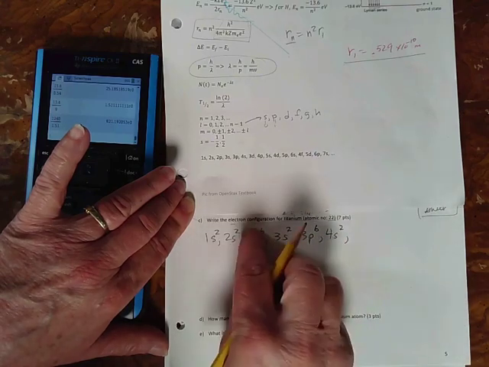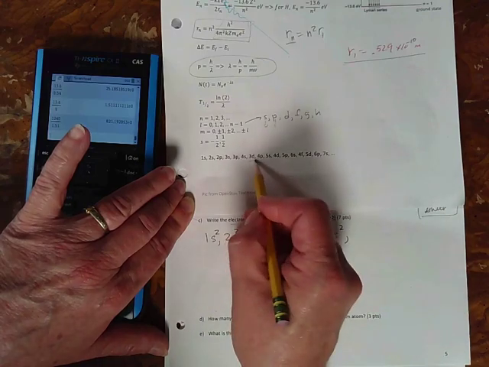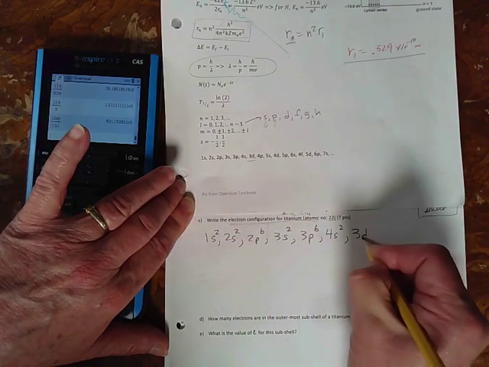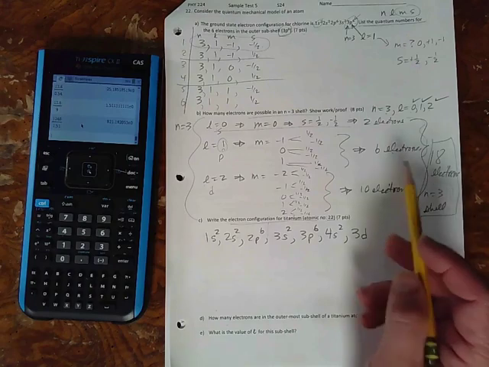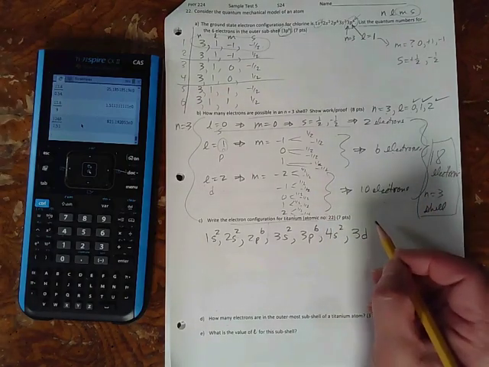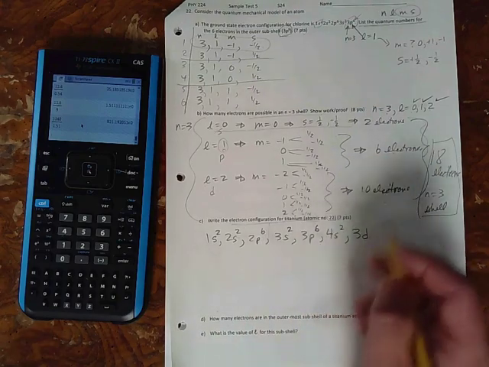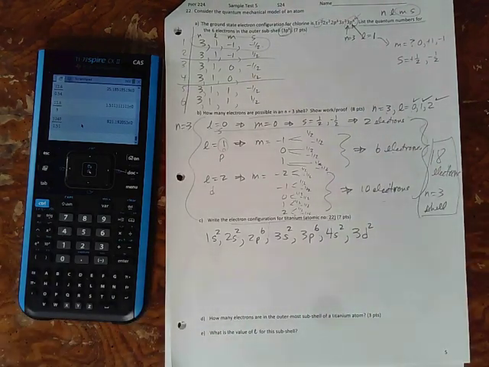4 plus 6 is 10. So that's 20. So now we've got, after the 4s, we get a 3d. How many does the D level hold? A D level can hold 10, but we don't need 10. We only need 2 more because we got 10, 20. So we just put a 2 in there. So we got 22 electrons.